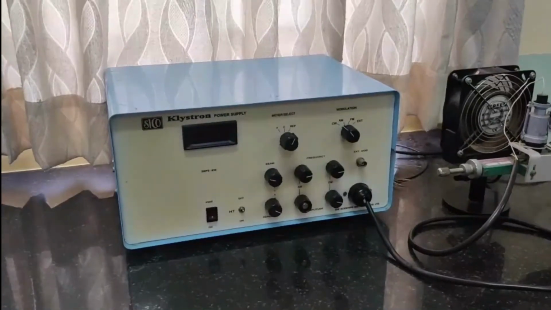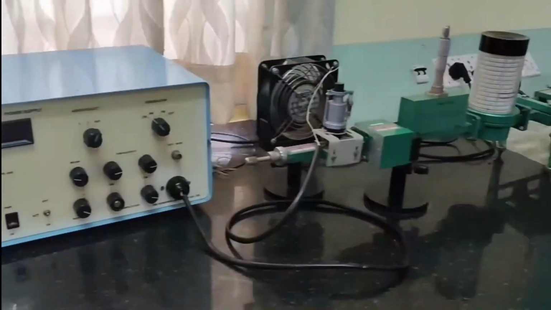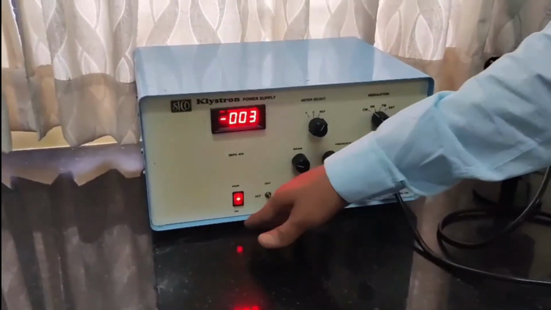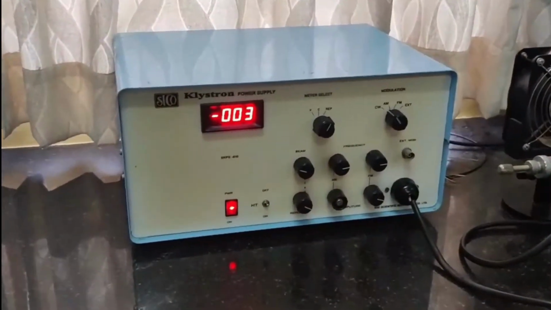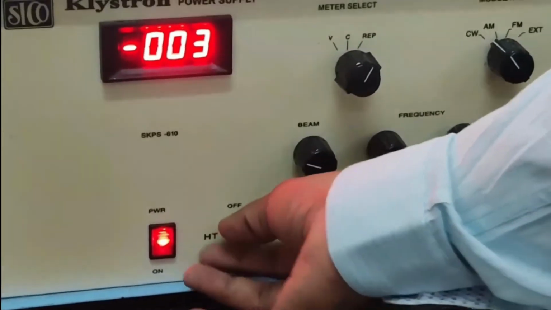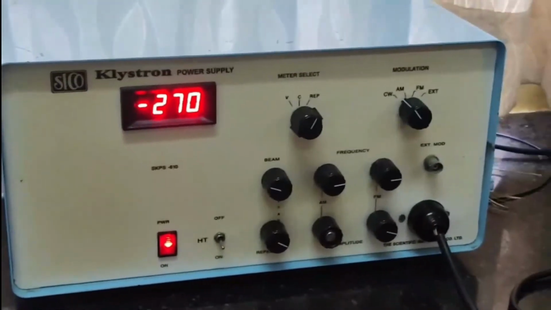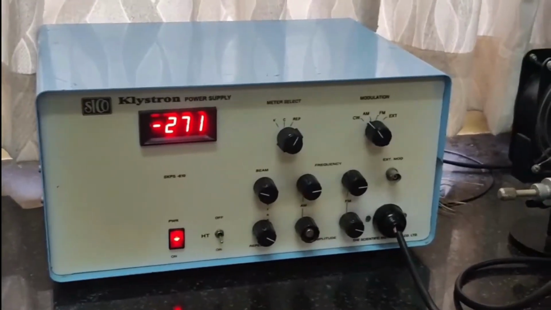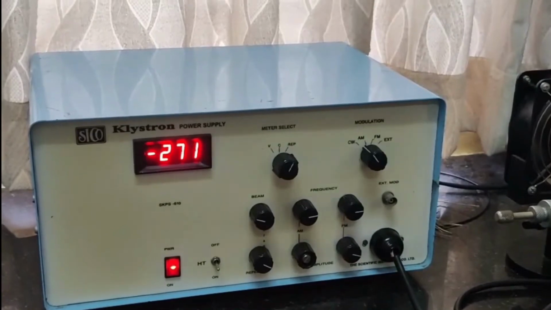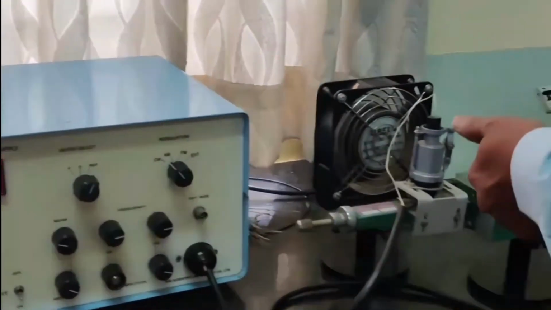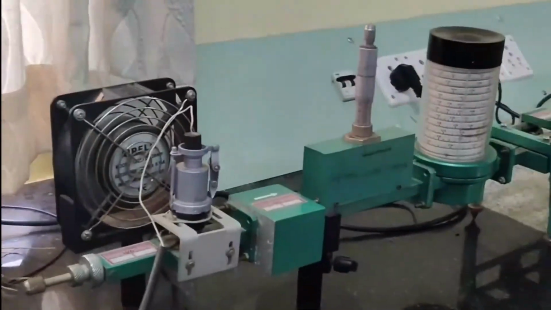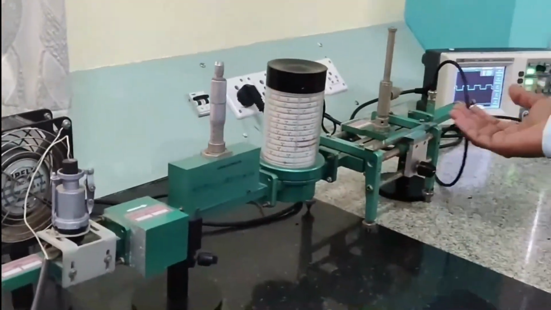Power supply, then we have a test bench setup. Here this klystron power supply we need to turn on first using this button, then we have to turn on the HT or high tension button. With turning on the switch we are able to get the microwave generated using the klystron oscillator, and it passes through different sections of this rectangular waveguide setup.